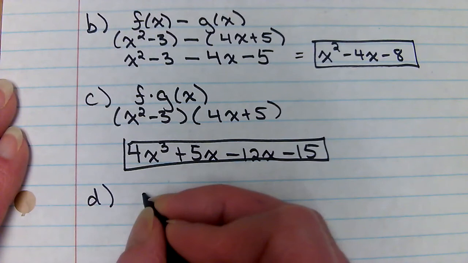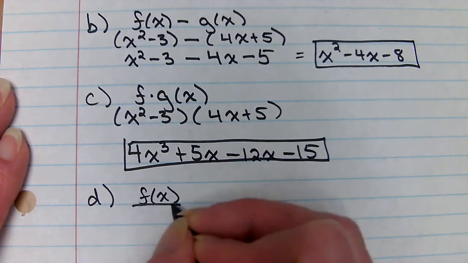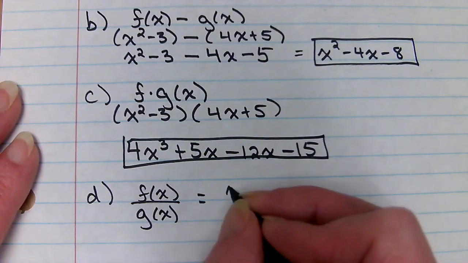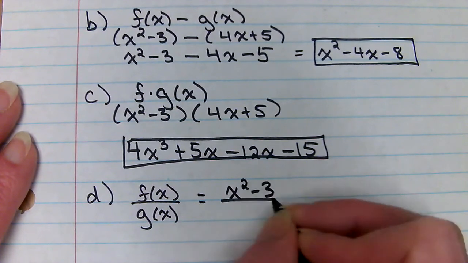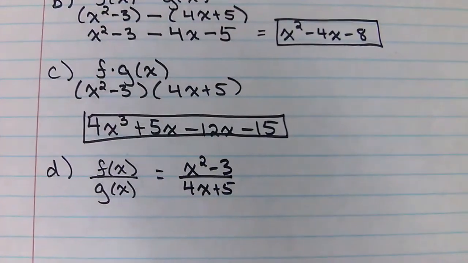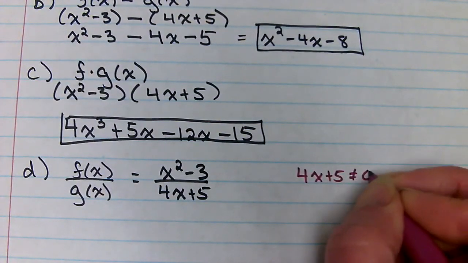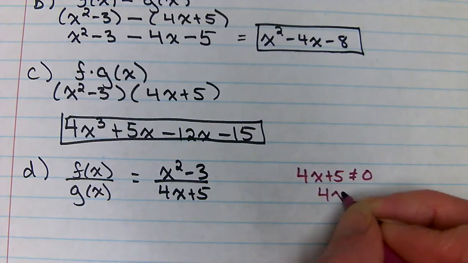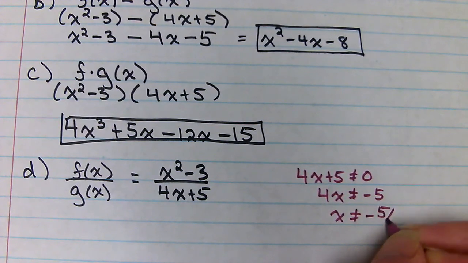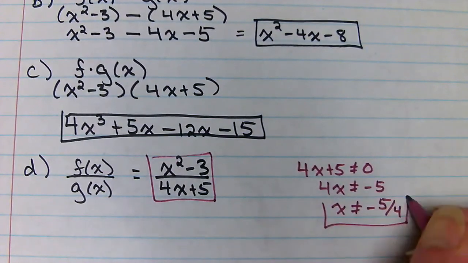D, f of x over g of x. And it does say to give the domain here as well. Well, when I have a fraction, I do have to be concerned about domain. 4x plus 5 cannot equal 0. So 4x cannot be negative 5. X cannot be negative 5 over 4. We do need to include that as part of the answer.